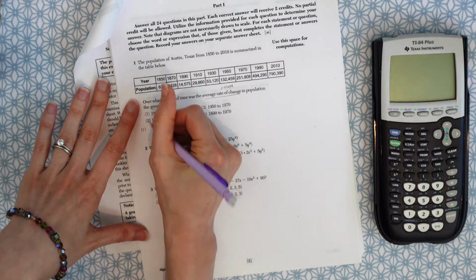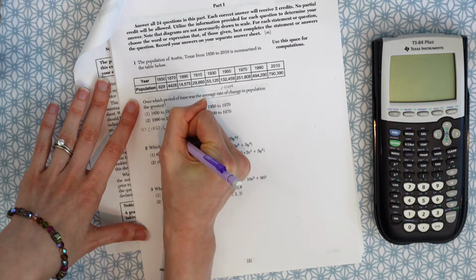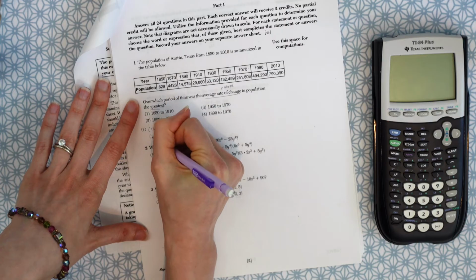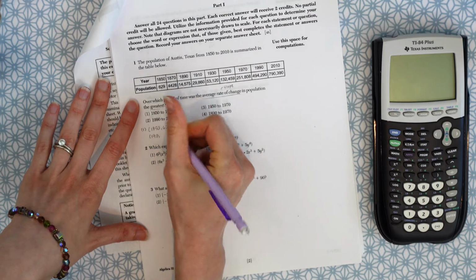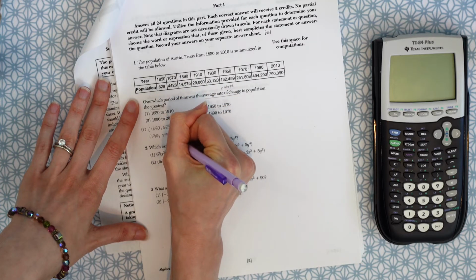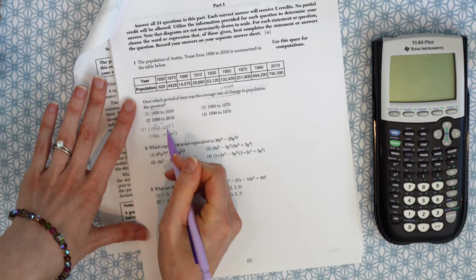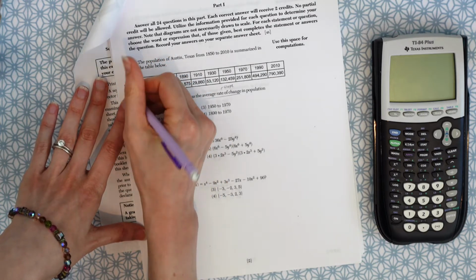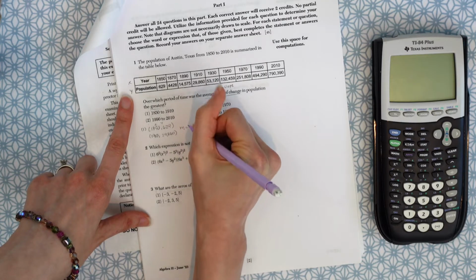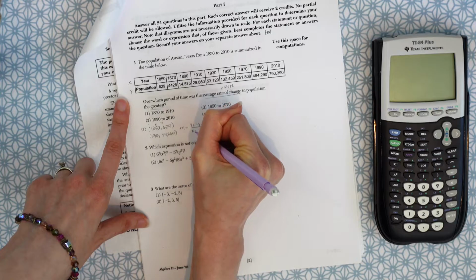First we have 1850 paired with 629, and then 1910 with 29,860. So we have our x and y coordinates. This is like our x value of the year, and the population is y. And then we're just going to find the slope, the change in y over the change in x.